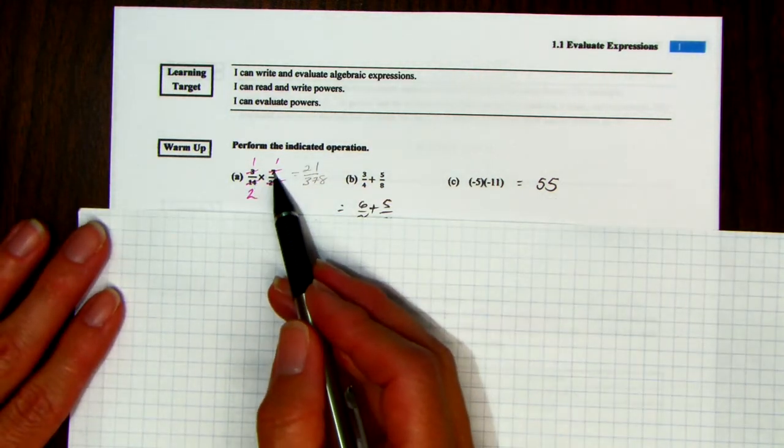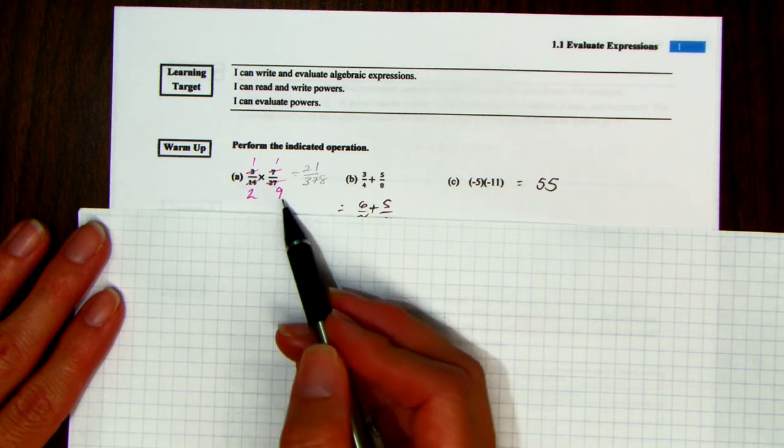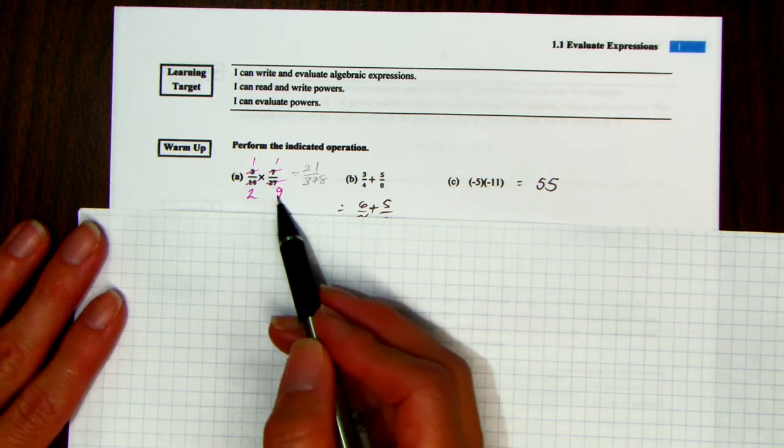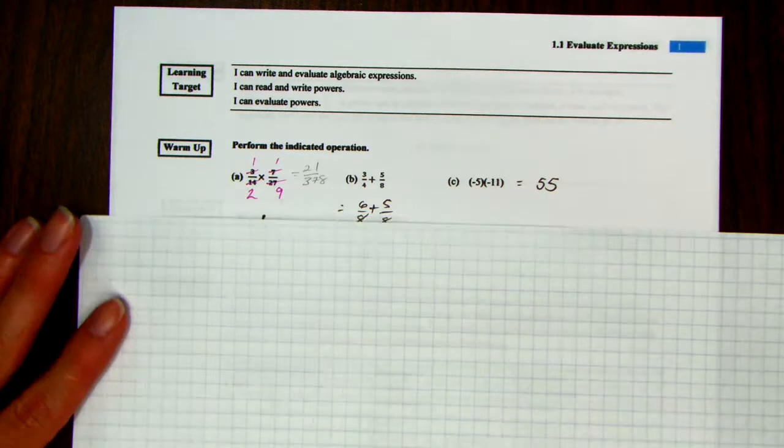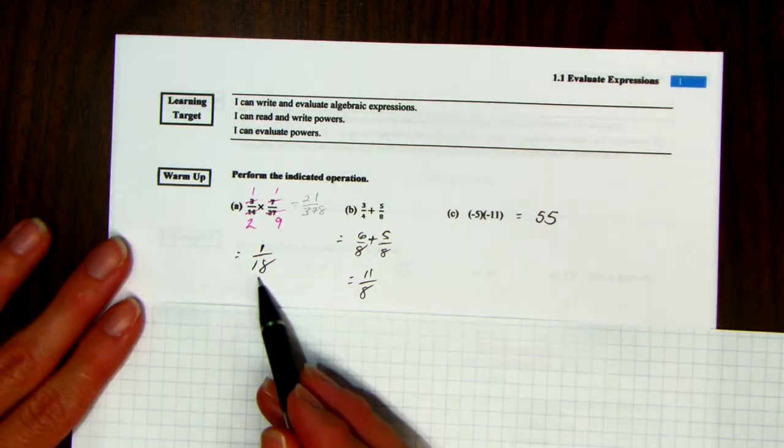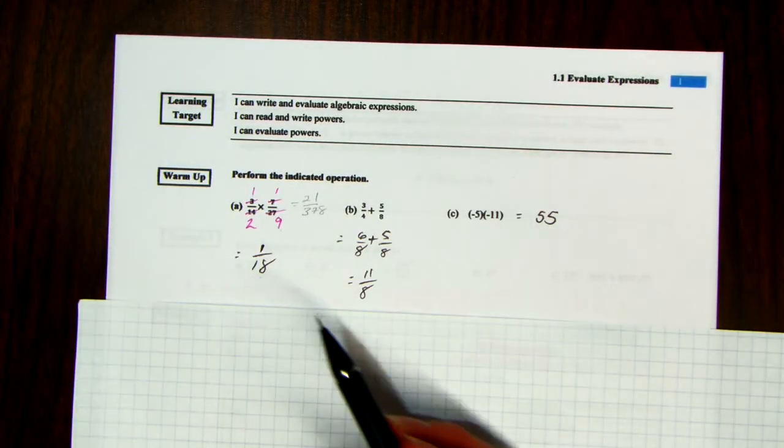When I reduce this, 7 goes into 14 2 times, 3 goes into 27 9 times, multiply across the bottom, multiply across the top, you're going to have 1 over 18, just like I did before.